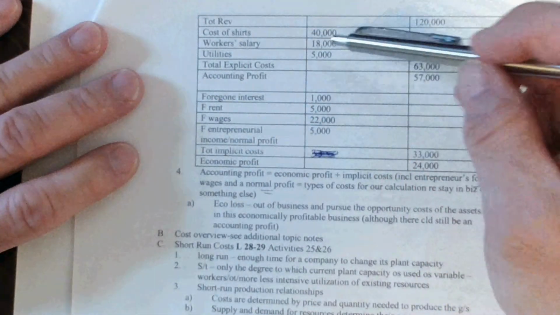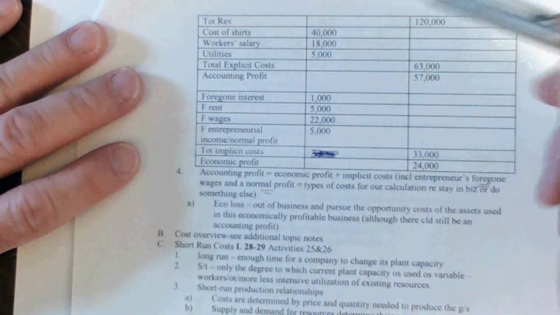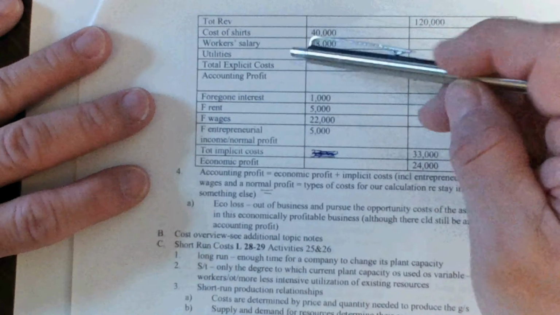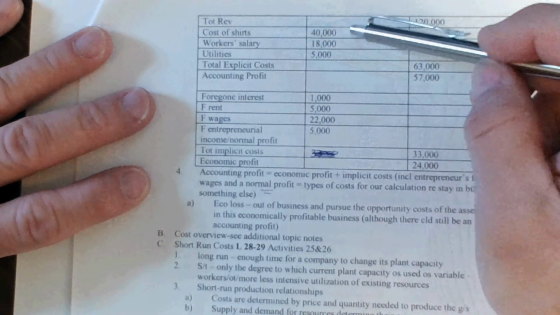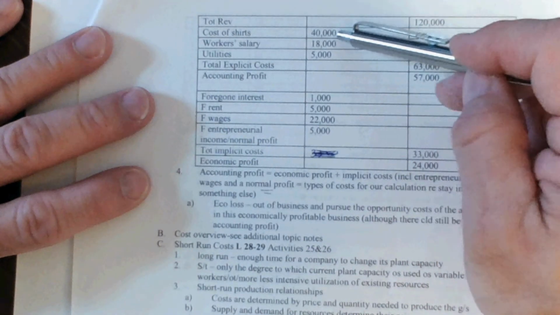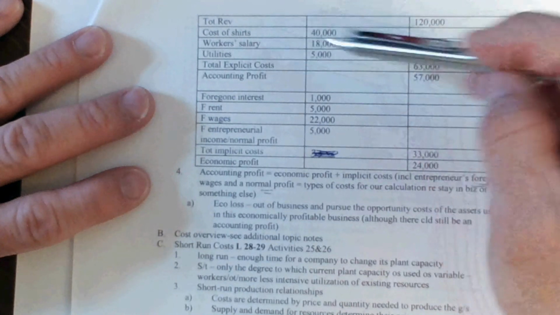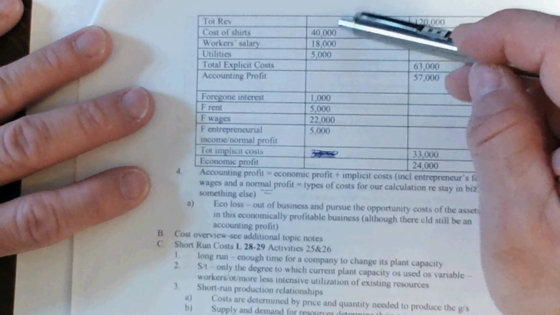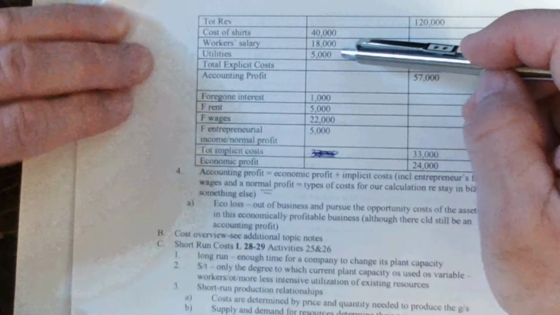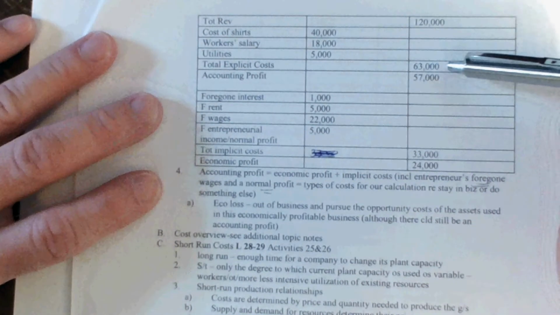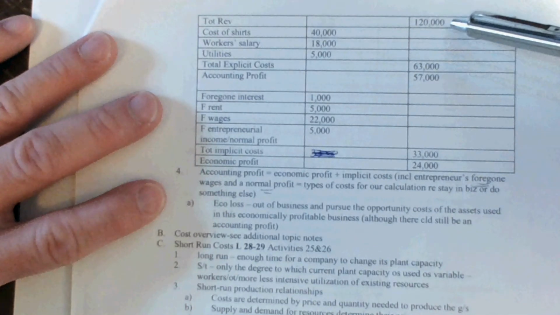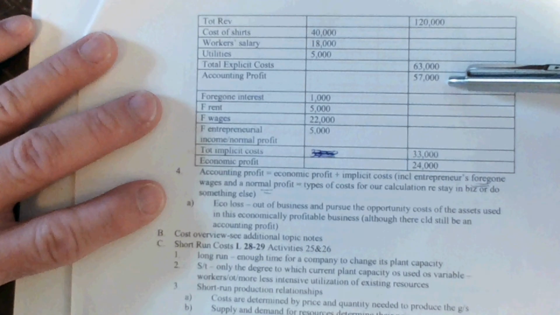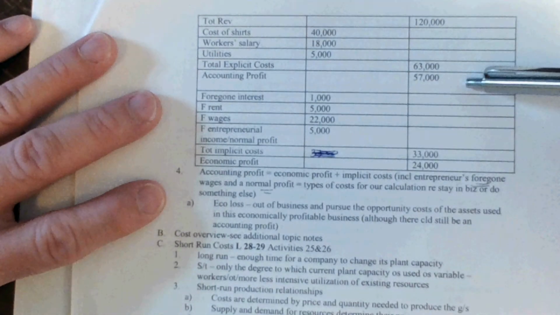So let's say someone opens up a shirt printing company, and they sell $120,000 worth of printed shirts. It takes $40,000 to buy the shirts. He has to pay workers $18,000. Pays utilities of $5,000. This is money expenses of the firm. They're actually cutting checks, laying it out, and that's a total of $63,000 in expenses for the firm. $120,000 of revenue minus $63,000 of costs equals an accounting profit of $57,000.